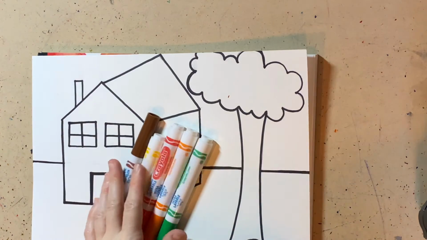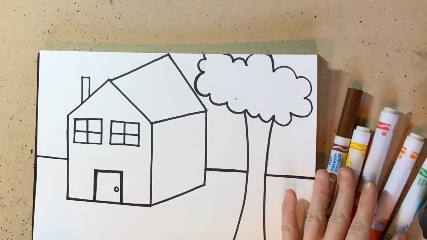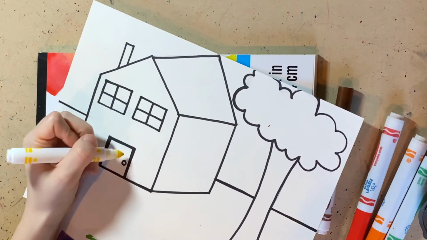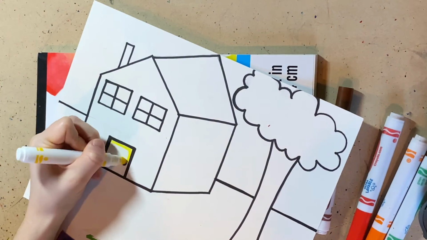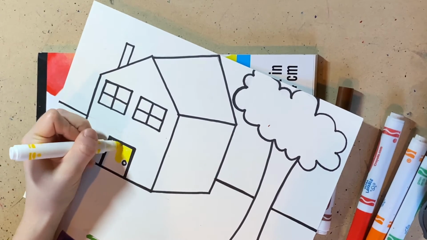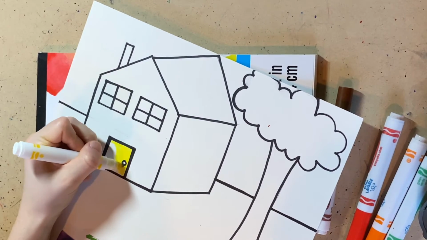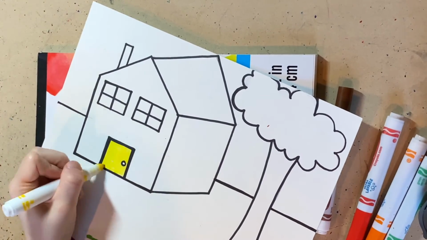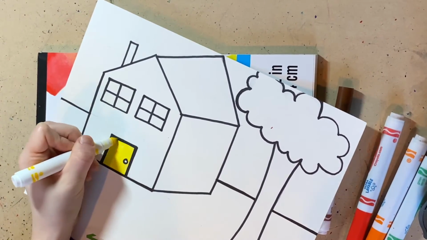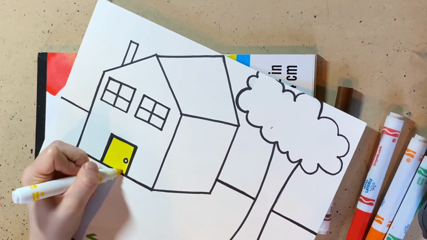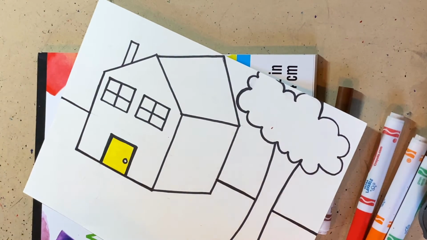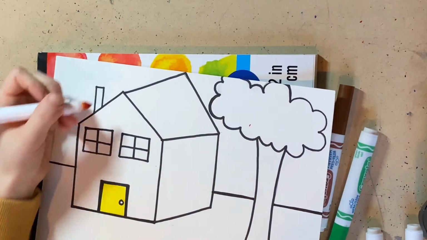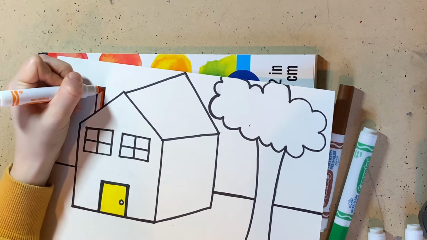Okay, so now that I finished outlining, I'm going to start coloring the tree and the house. So for the house, I'm going to color the door. Color the door yellow, and then the doorknob orange, and the chimney orange. So I'm going to be using just the warm colors.